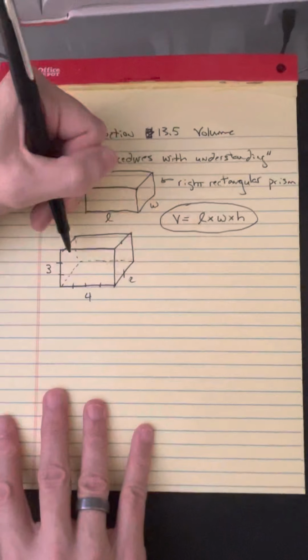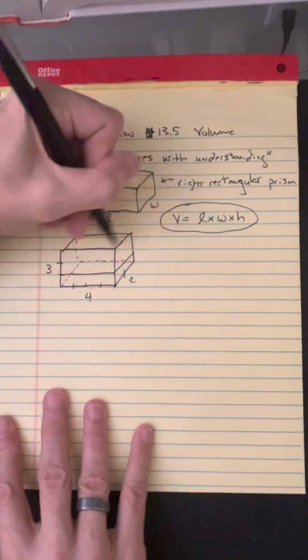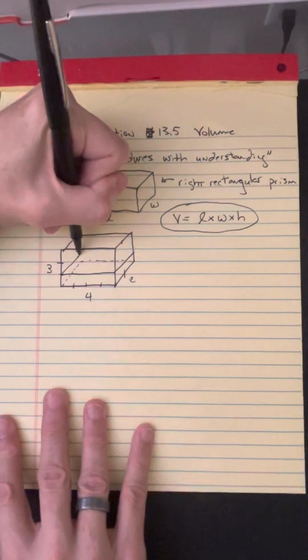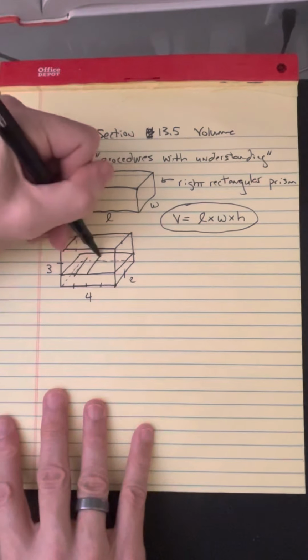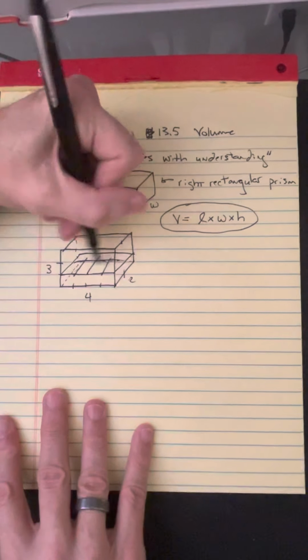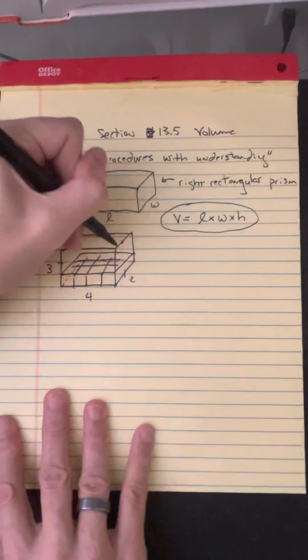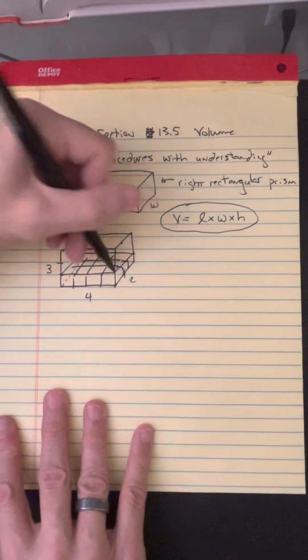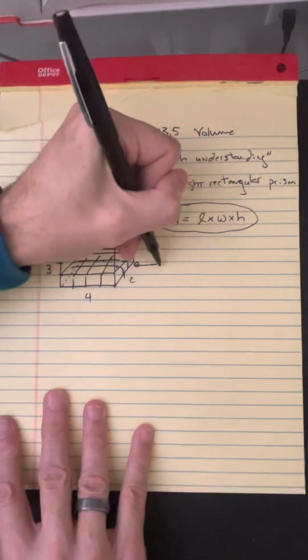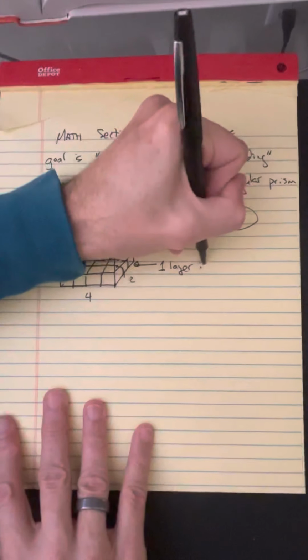Well, you do one layer, right? If I did one layer, then it would be 3 by 4, 12 individual cubes. So it kind of makes sense.